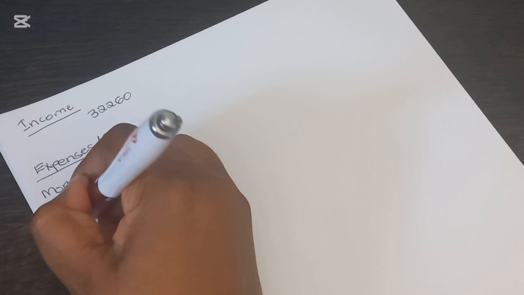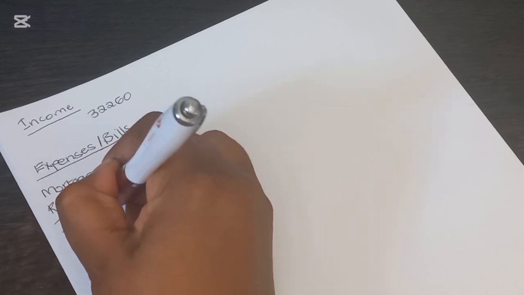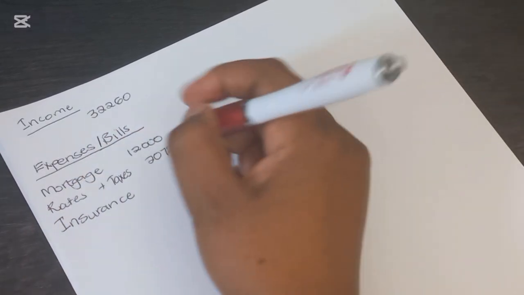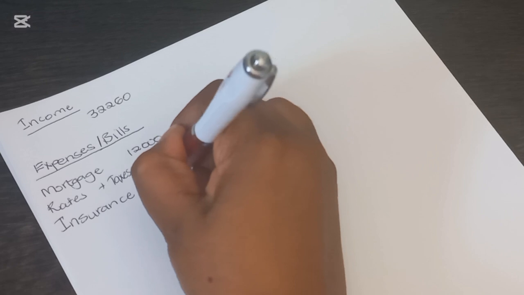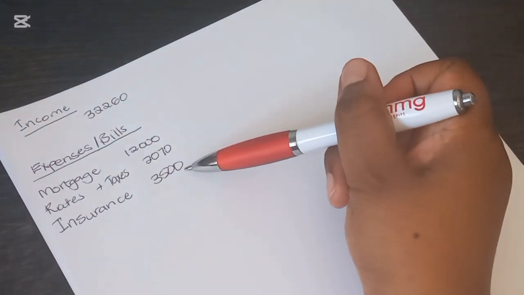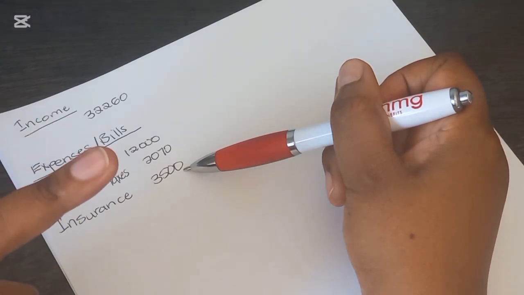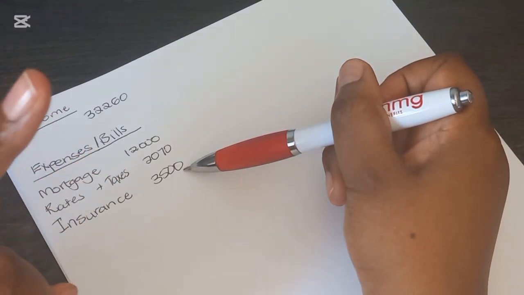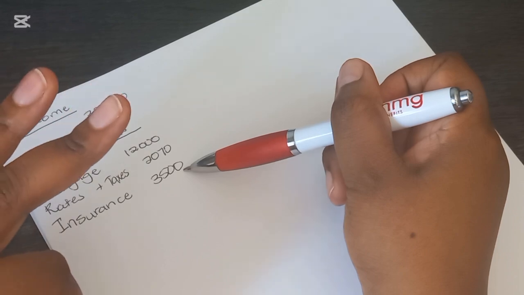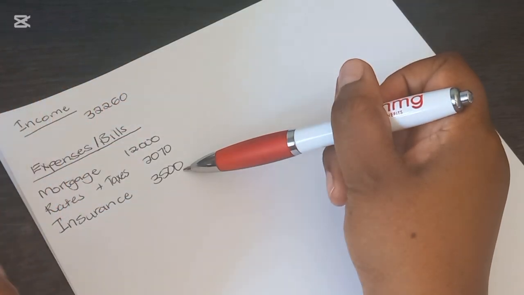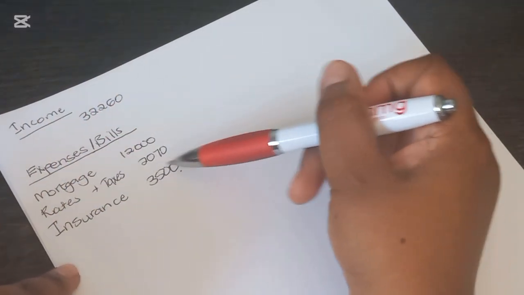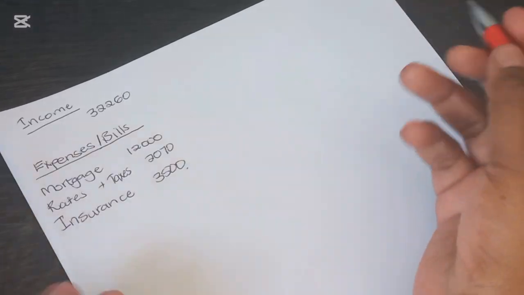Insurance gets 3,500. This 3,500 includes housing insurance, car insurance, life policies, and funeral covers. Everything is included here. Okay.